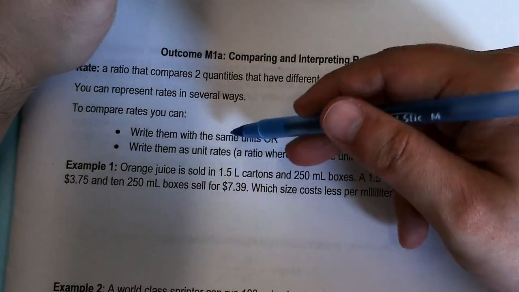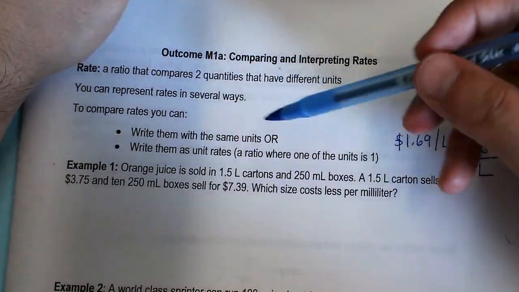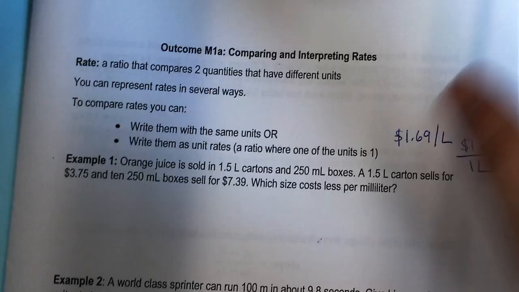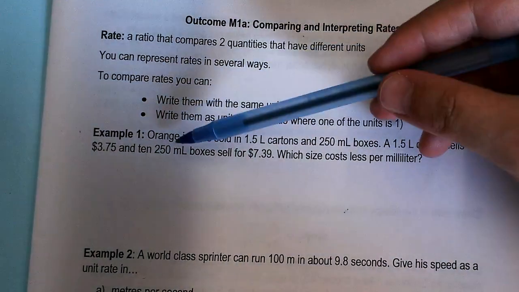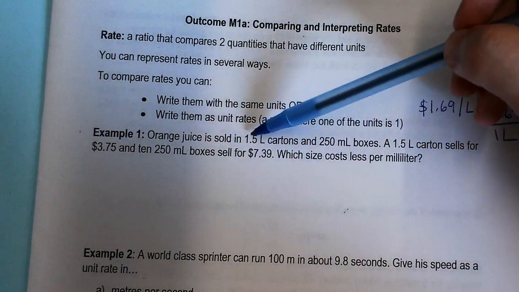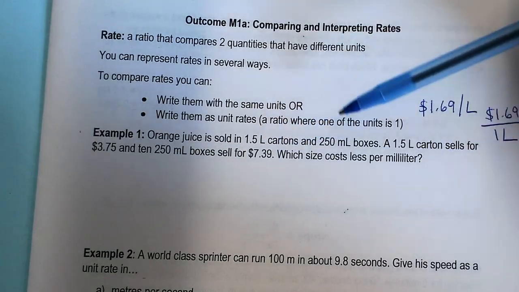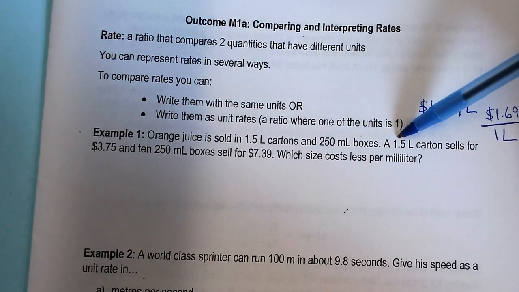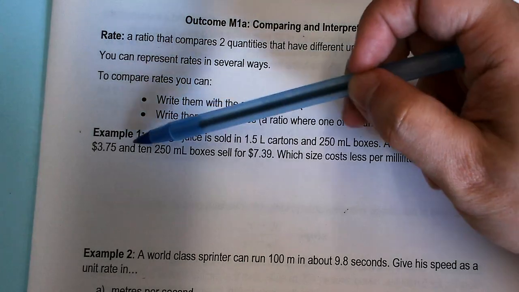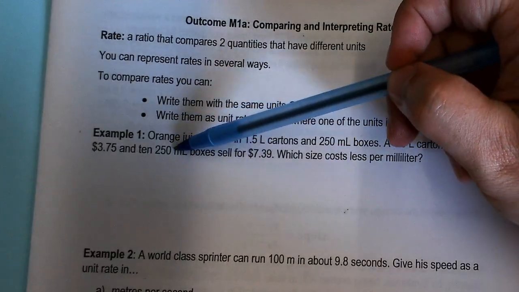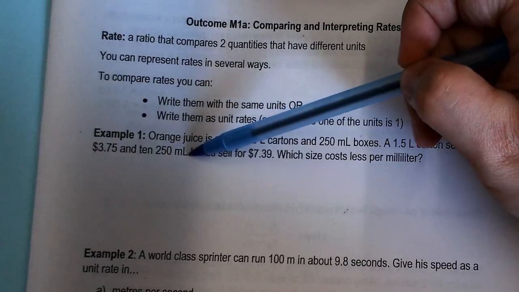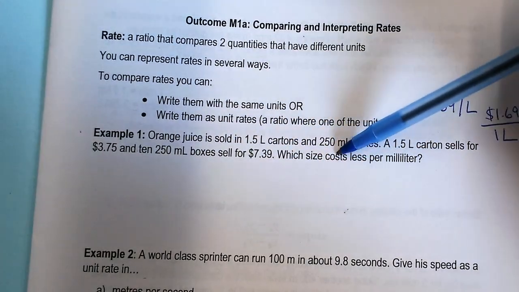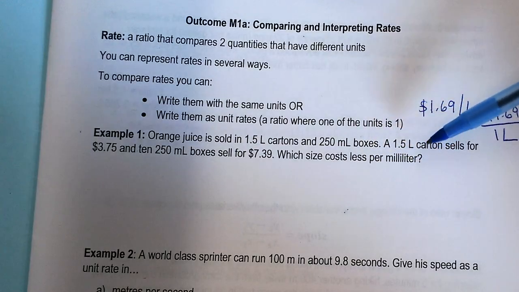We're going to see another example here in example 1. So let's do that one. Example 1 says that orange juice is sold in 1.5 liter cartons and in 250 milliliter boxes. A 1.5 liter carton sells for $3.75, and 10 250 milliliter boxes sell for $7.39. Which size costs less per milliliter?